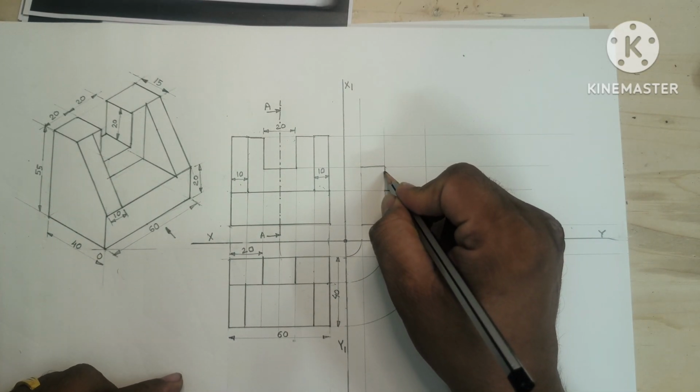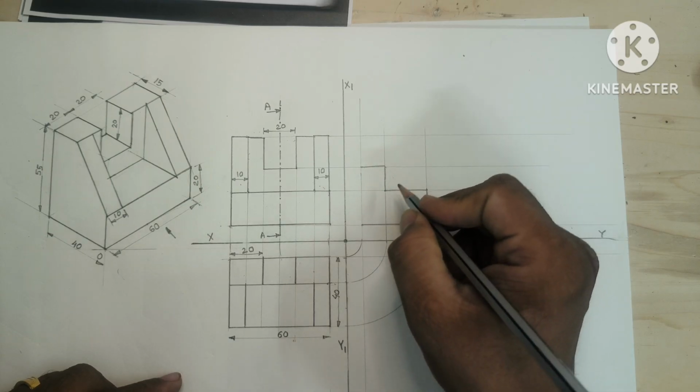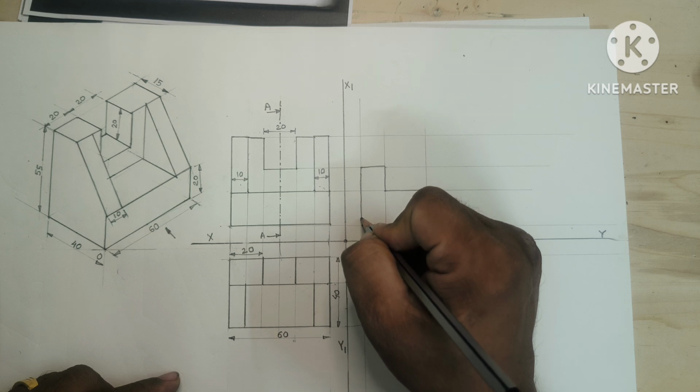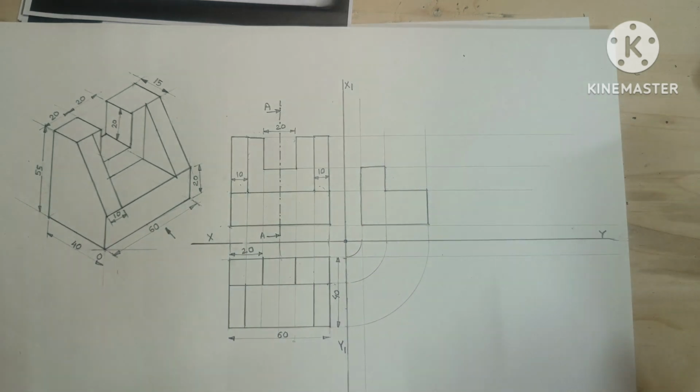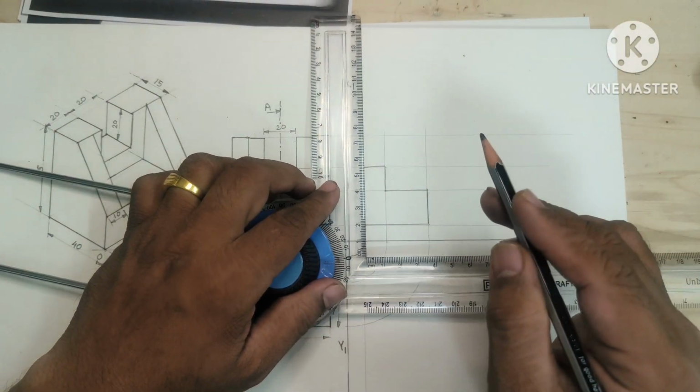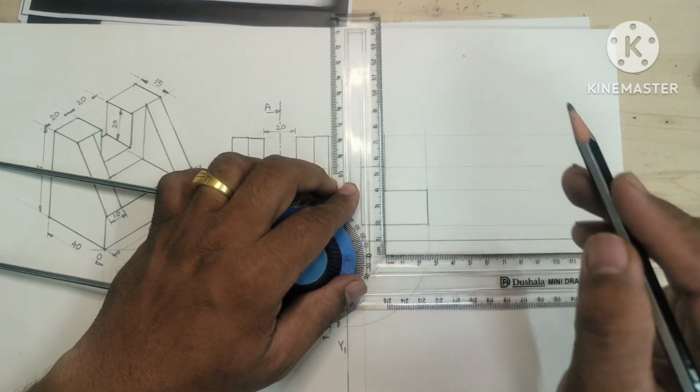and then again I will consider this as the continuous line. Again you have to draw it with the help of drafter. Don't draw freehand sketch. You have to draw it with the help of drafter. Then again I will also draw with the help of drafter.